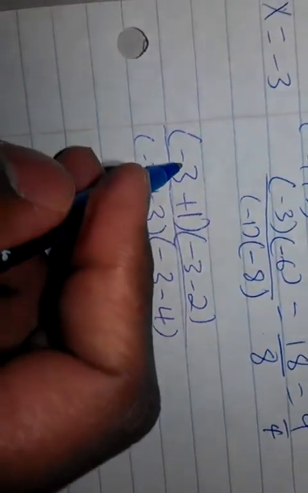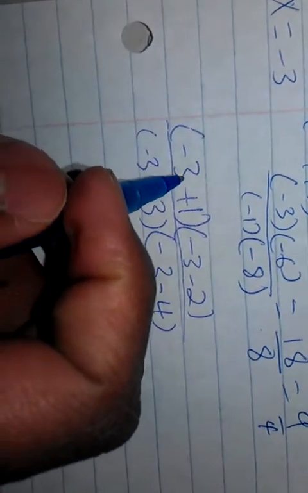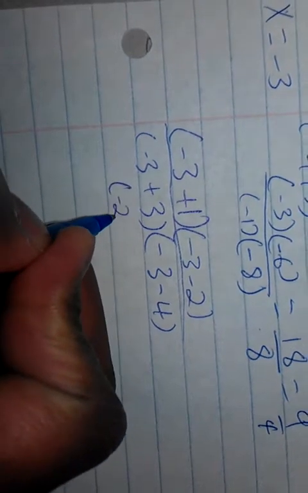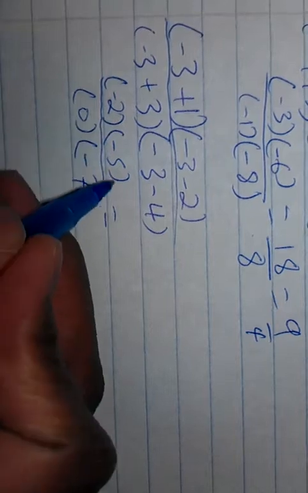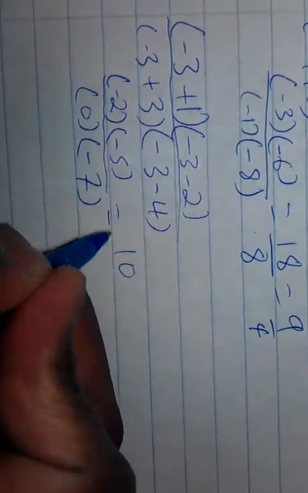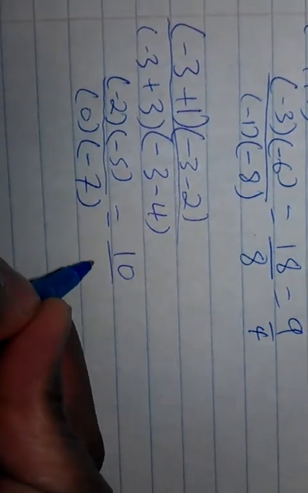Alright, let's see. I'm already seeing some values here. -3 plus 1, that's equal to -2, times -3 minus 2, that's equal to -5, over -3 plus 3, that's 0, and -3 minus 4, that's -7. -2 times -5, I'm going to have 10. 0 times -7, that's 0.